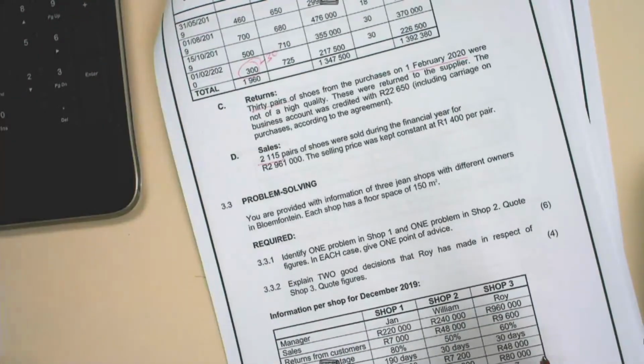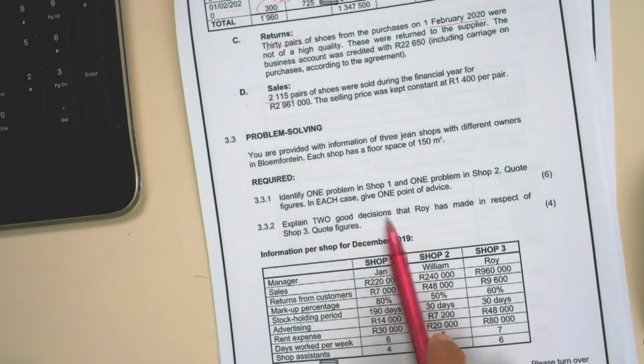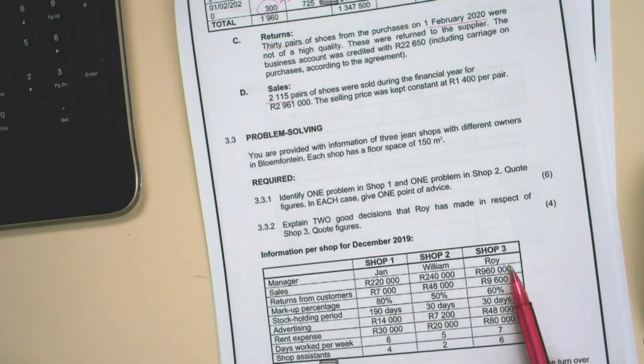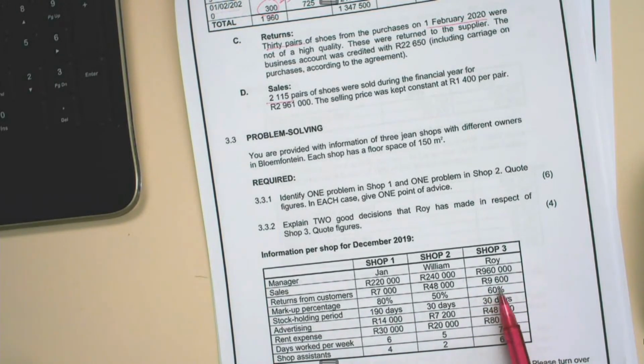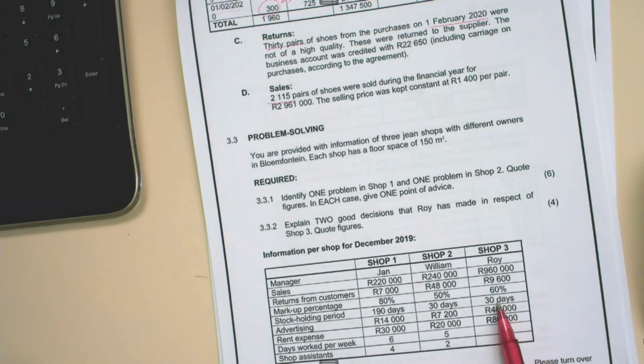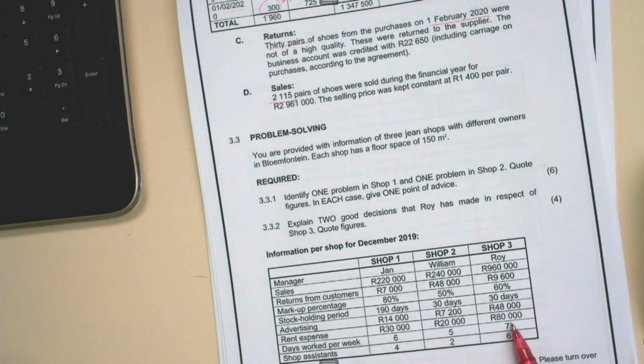Okay, let's look at our options and then explain 2 good decisions that Roy has made in respect of shop 3. Quote your figures. What is Roy doing very well with the sales? Returns from customers also very low. Markup percentage 60%. Stock holding 30 days, good. Advertising 48, way more than the other 2. Rent expense 80,000, rent is a bit high. Maybe staying in a good place, we don't know. Days work per week 7, so obviously that's a good decision. Shop assistance 6, that's also maybe a good decision that we can look at.